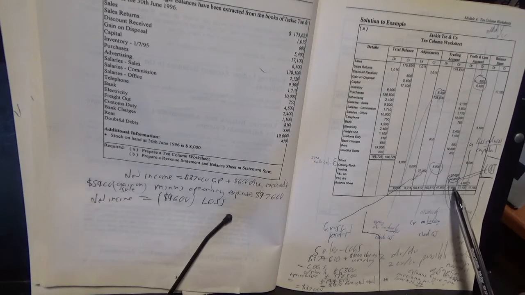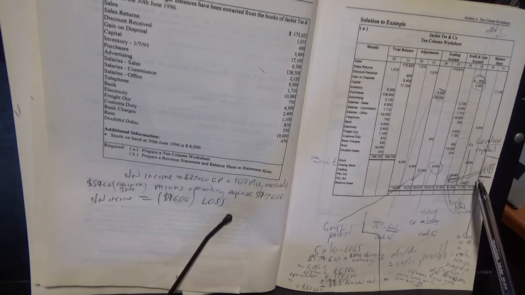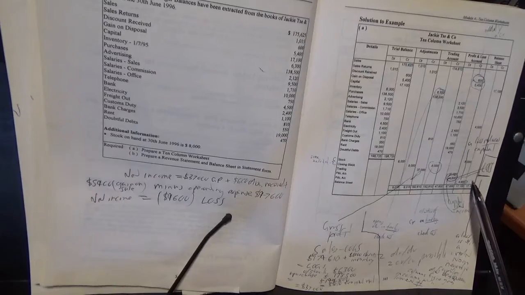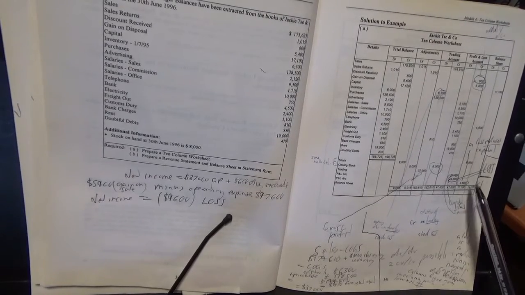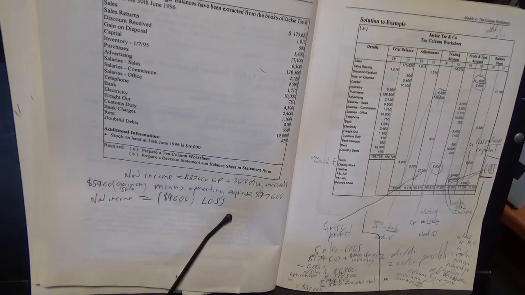If we made a profit and we were positive with a profit, you would post it to the credit side because it becomes capital, owner's equity, which is always a capital item. But because we made a loss, it's actually posted to the debit side, okay? We're reducing capital. Yeah, so that's okay.